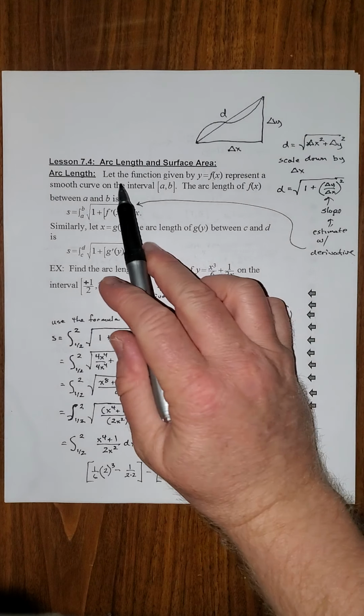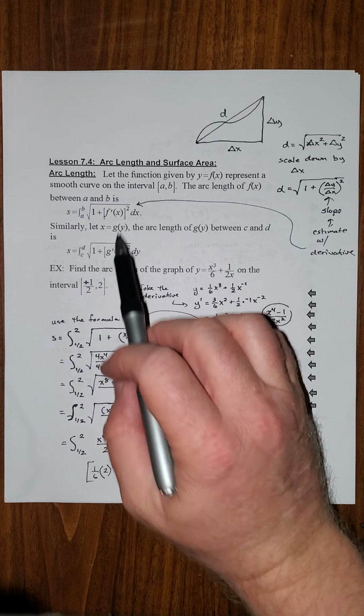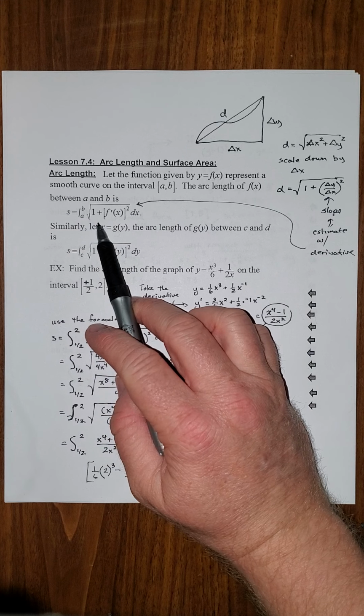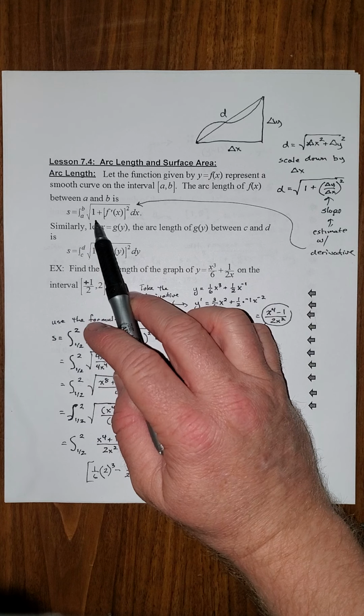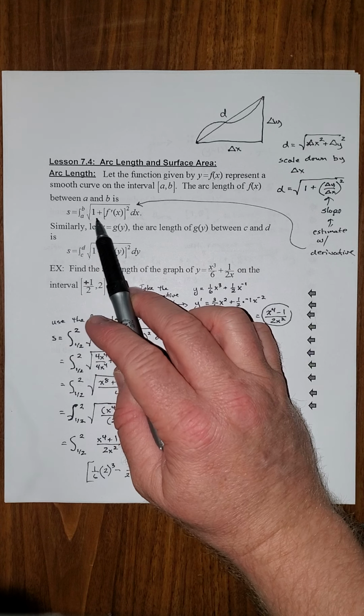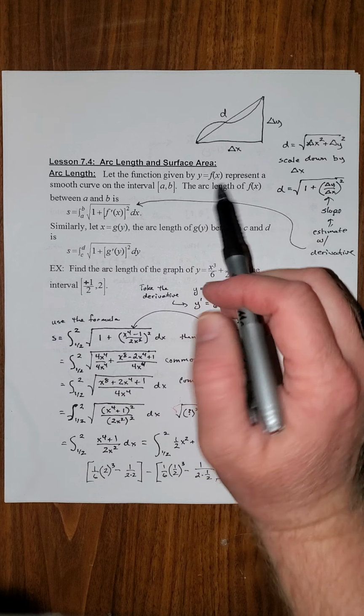Okay, this is the 7-4 notes. We're going to be talking about arc length and surface area today. This is the formula for arc length. It's basically based on the Pythagorean theorem, a squared plus b squared. We explained this a little bit in class.